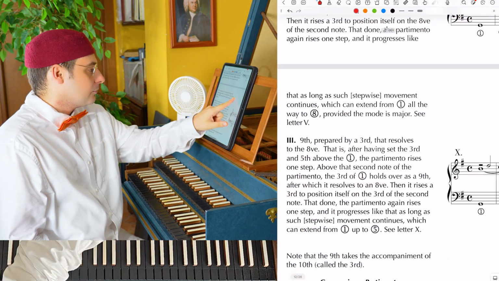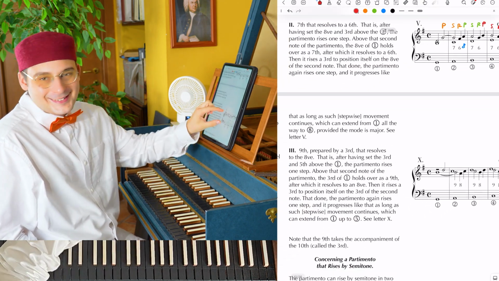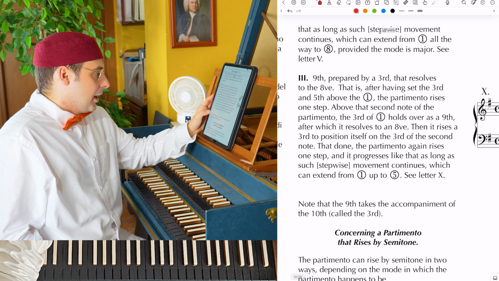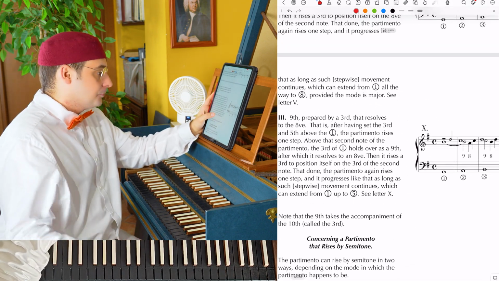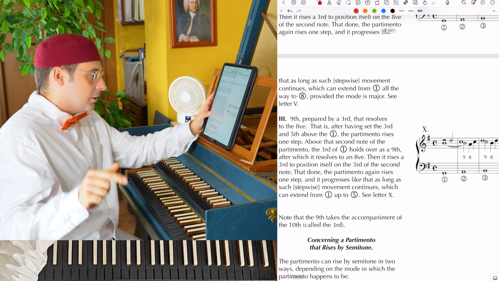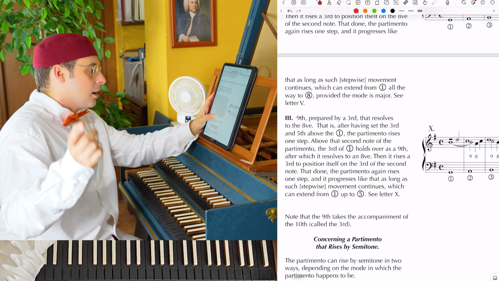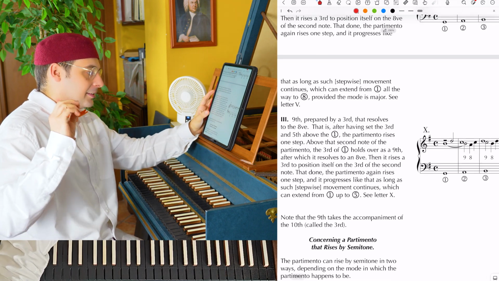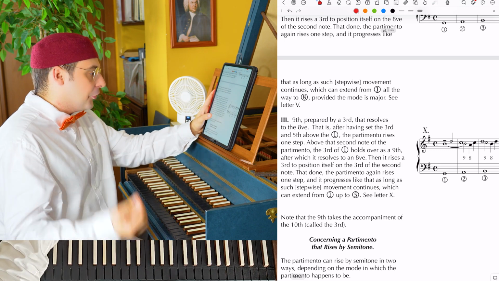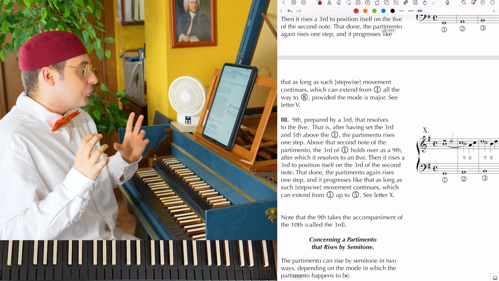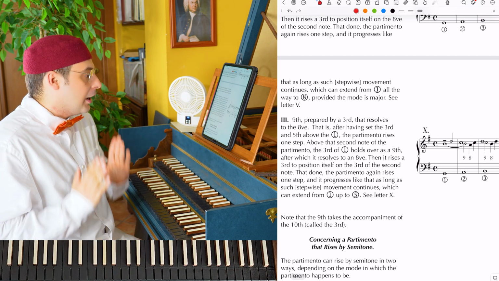Now, we have another example. Number 10, letter X, or better, letter X, let's read. The 9th, prepared by a third, that resolves to the octave. That is, after having set the third and the fifth above the 1, the first degree, the Partimento rises one step. Above that second note of the Partimento, the third of the first degree holds over as a 9th, after which it resolves to an octave.